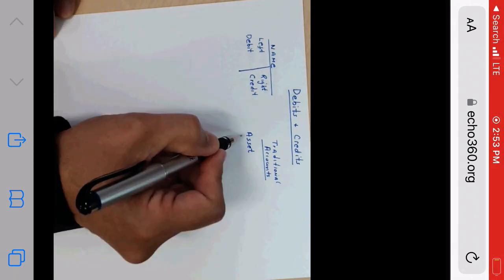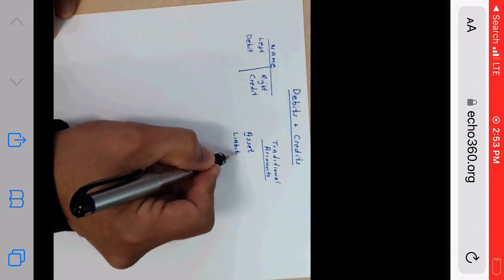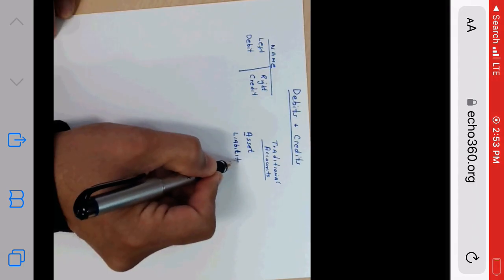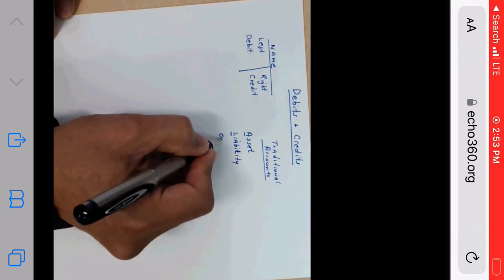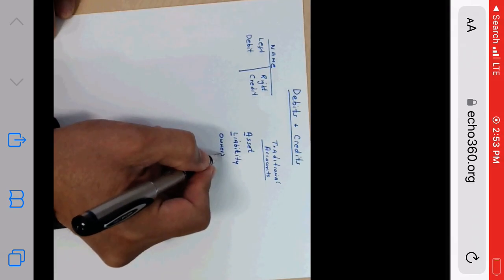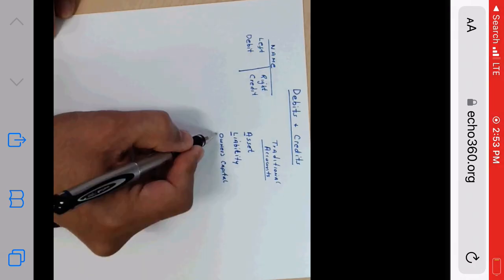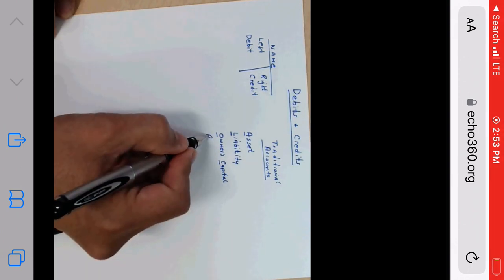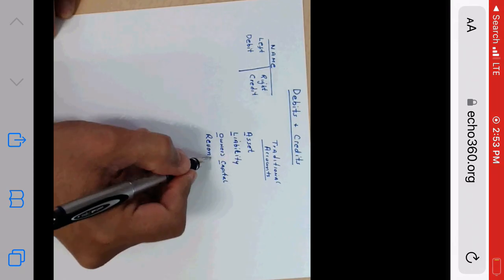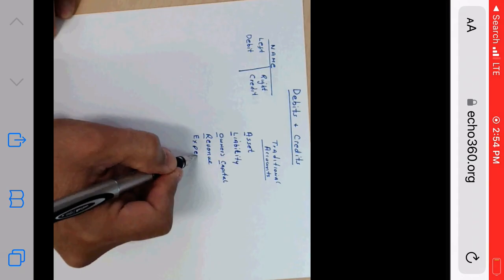Another type is liability accounts, which basically show what the company owes, or who you owe money to. That's a liability account. Then we have owner's capital. And owner's capital shows the paper or book value of the company to the owner who owns the company. And then there are revenue accounts and expense accounts. These are the basic types of accounts.